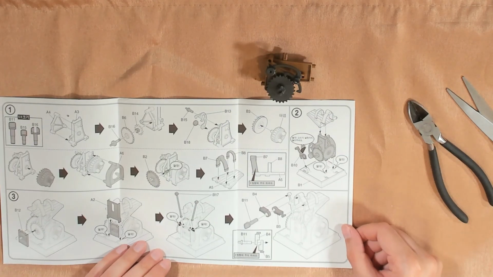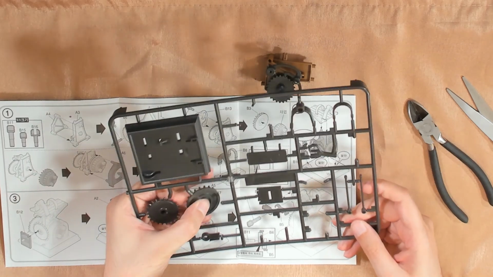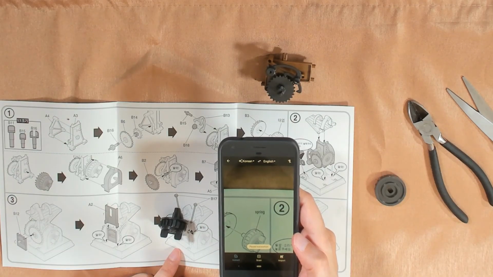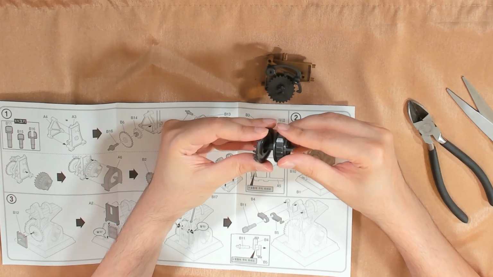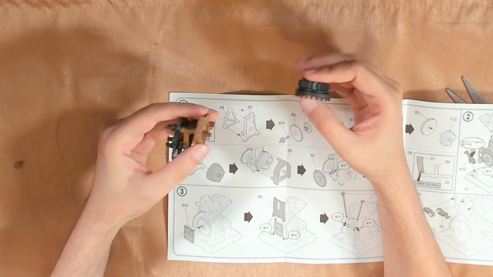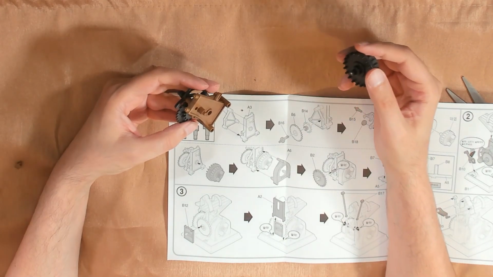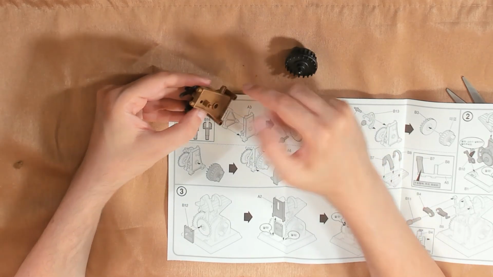So next we need B3, is this guy, spring. So this spring mechanism now goes to this side of our assembly. I think I made a mistake here, so I put part A3 backward.